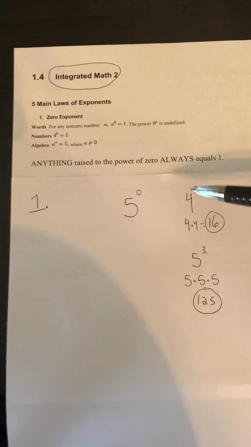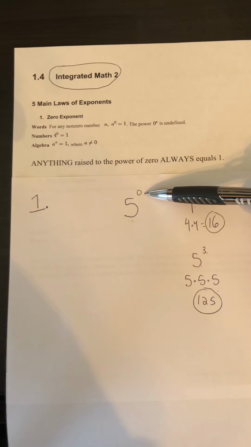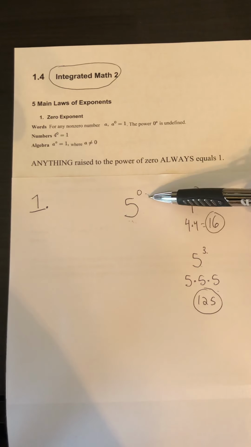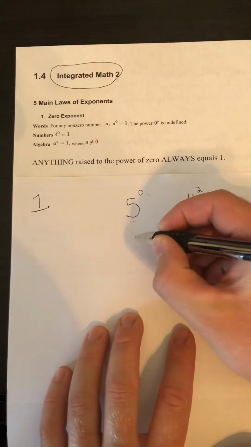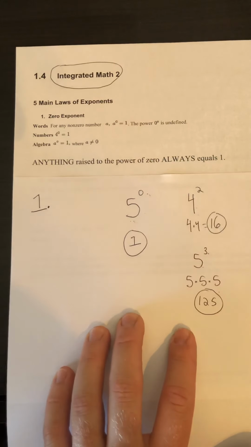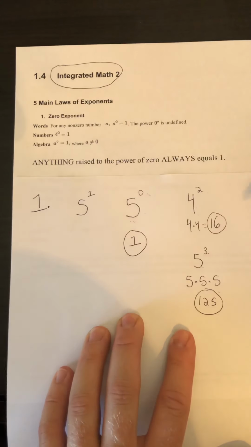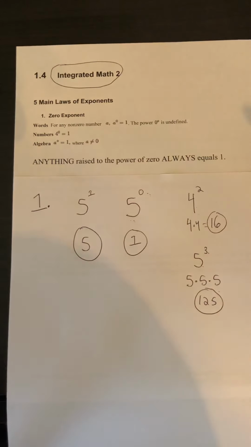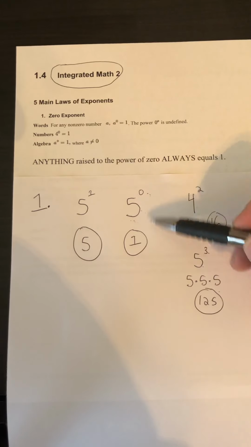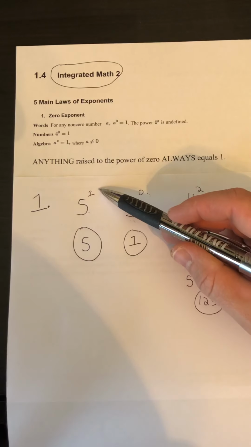So that's when I say our first law of exponents: anything raised to the power of 0. Well, what the heck? Here our 5 is our base, and it's raised to the power of 0. That doesn't even make any sense, right? So anything raised to that power of 0 always equals 1. Okay? Now, let's just say if we had 5 to the 1st power, well, that's just 5 by itself. I want you to see all these differences right here. 5 to the power of 0 is 1. Anything raised to the power of 0 is 1. If we have 5 to the 1st, that's just 5 by itself.